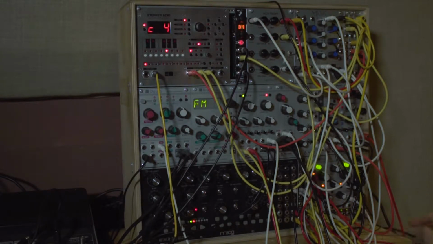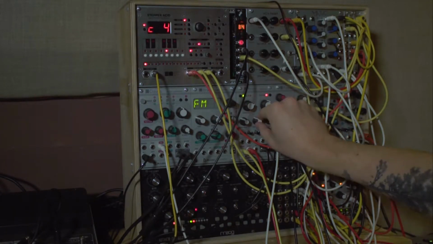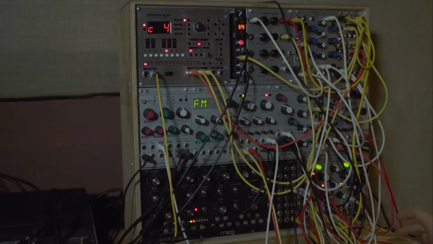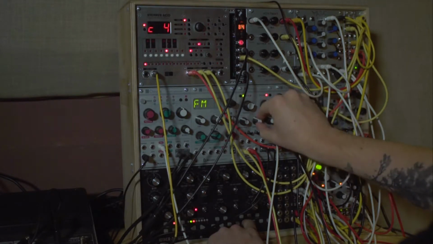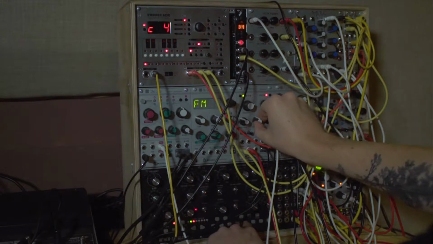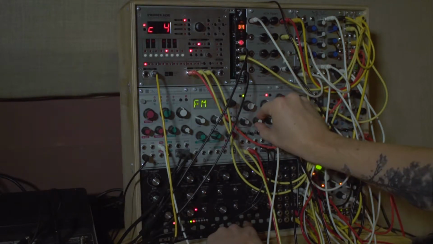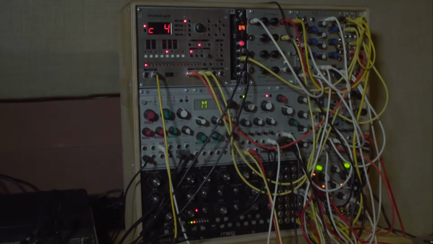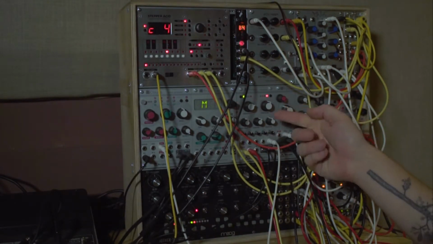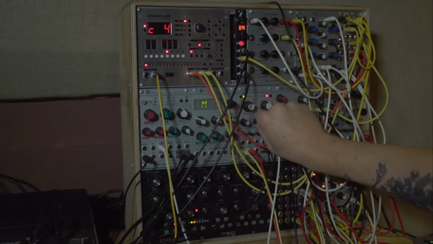So you're going to start off here with Rings, and I'm going to be showing a percussion sound that's actually used in the B section of the track. It sounds a little bit like a bongo drum. And it's being generated by Rings here, which is a resonator module.